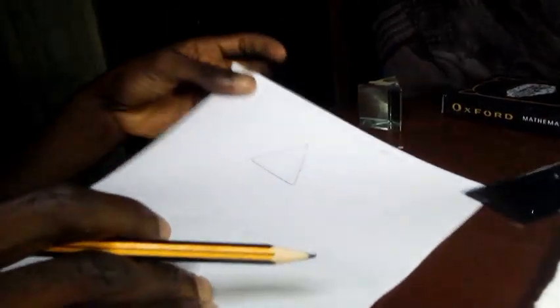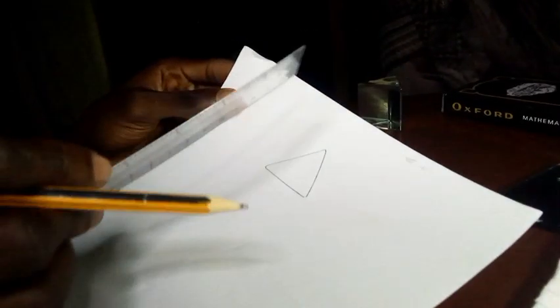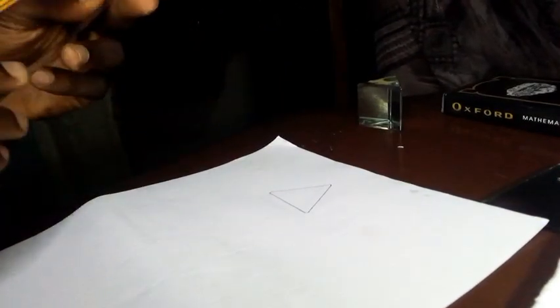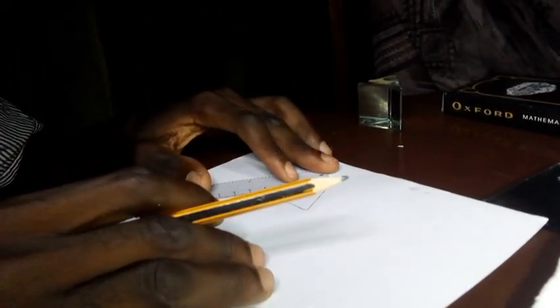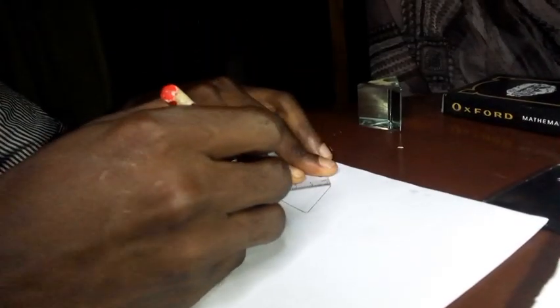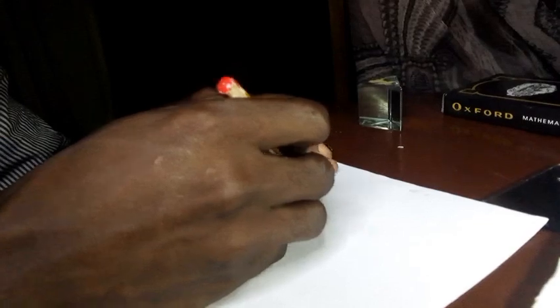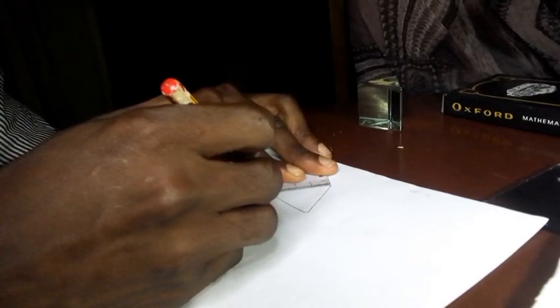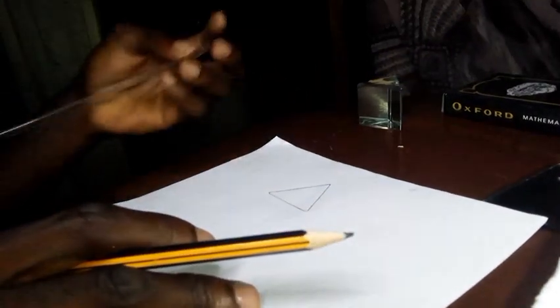The outline of the prism has been drawn. So now let's measure the length of this. The length is actually about 3 points, not up to 4 meters actually.